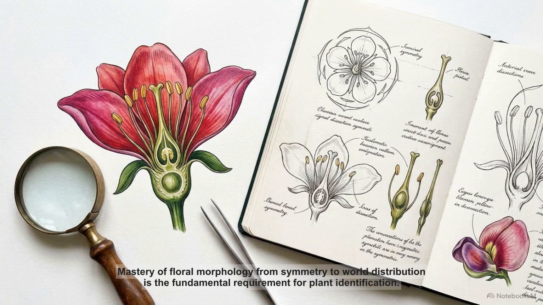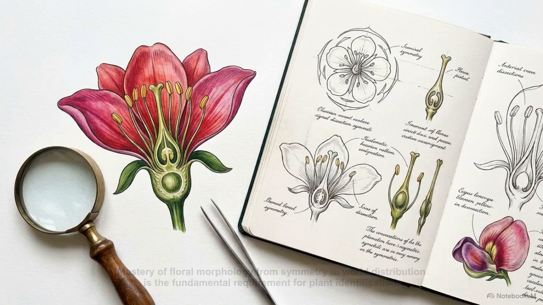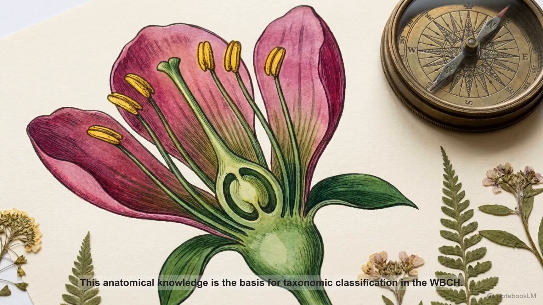Mastery of floral morphology, from symmetry to whorl distribution, is the fundamental requirement for plant identification. This anatomical knowledge is the basis for taxonomic classification in the WBCHSE.